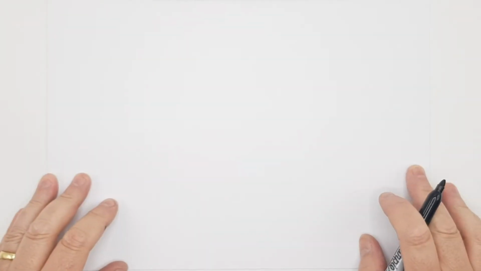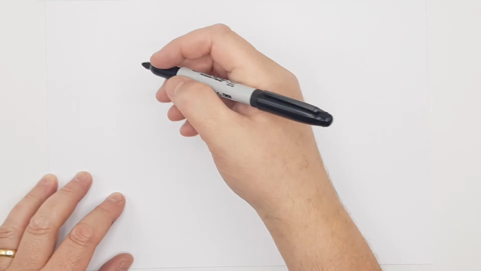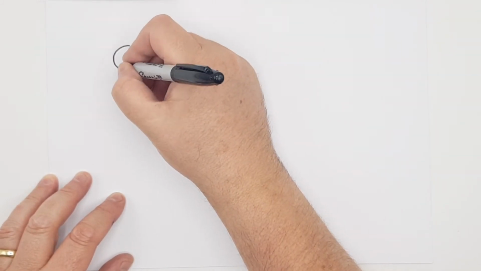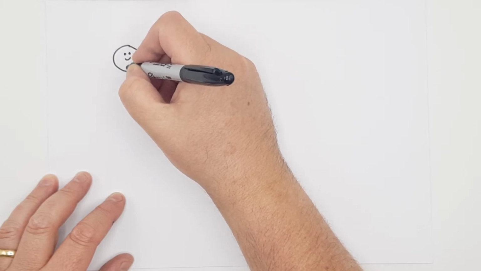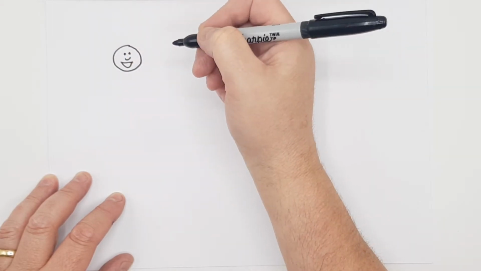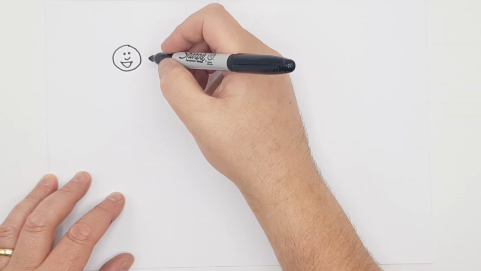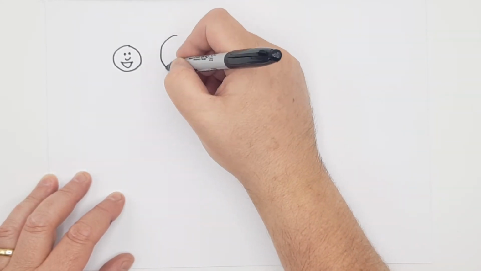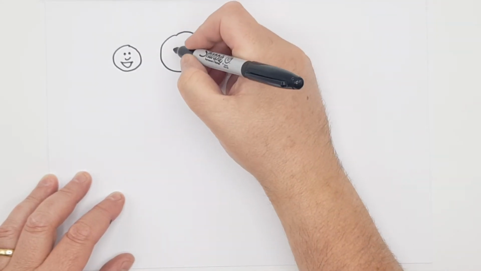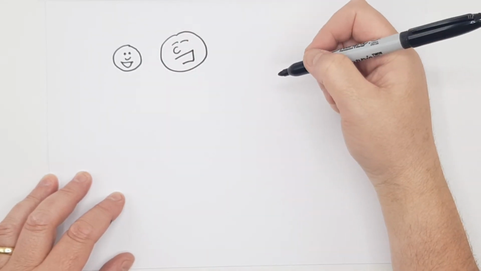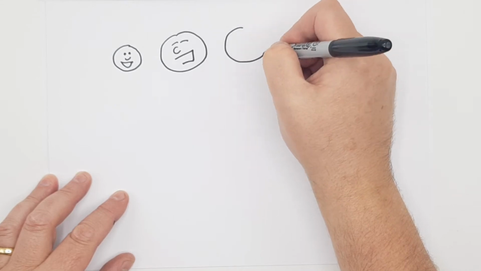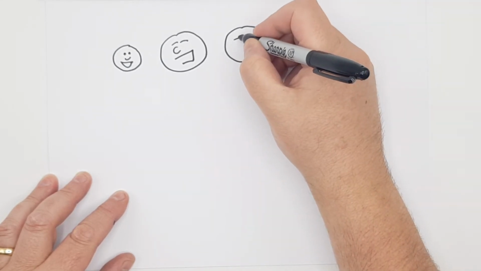So now I'm just going to let my imagination take me and draw a whole bunch of little faces and just see how the expressions evolve. Simple face, adding some smiles and different mouth forms, scrunched eyes again.